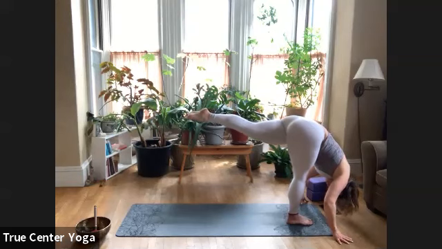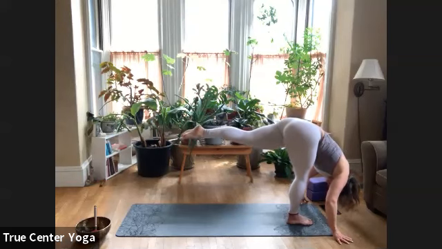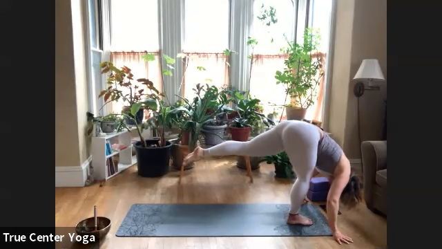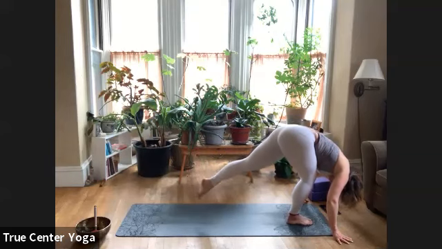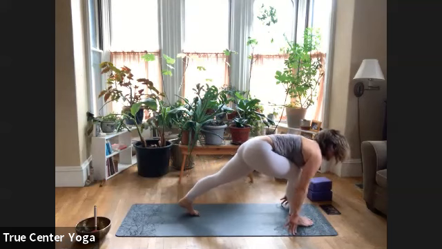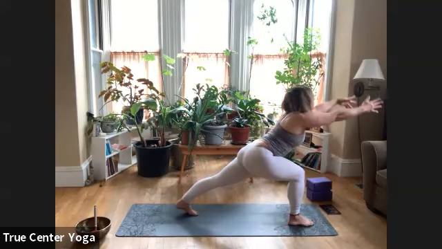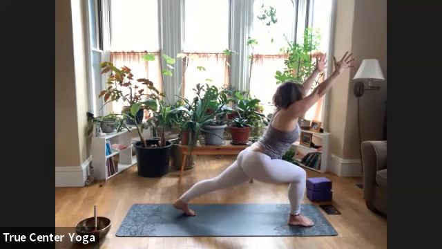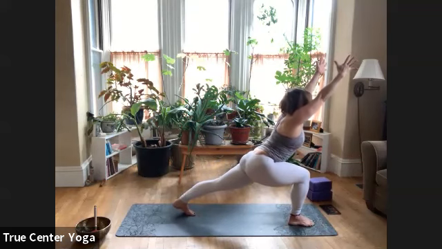When you're ready, we're going to fight gravity coming down. So go as slow as possible, lowering left toes down to the mat. Inhale, come on back up to thunderbolt. Take it really slow, really controlled. Thunderbolt pose.